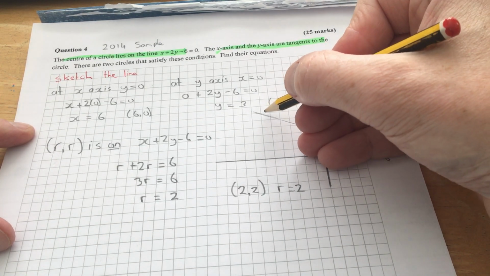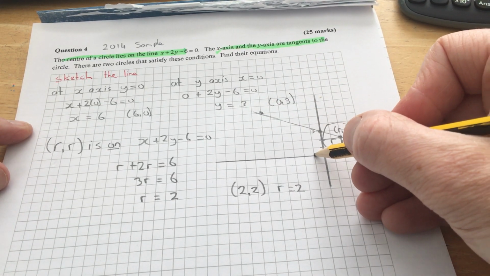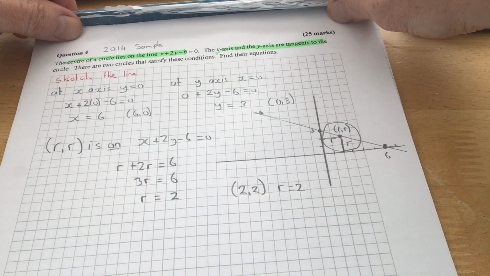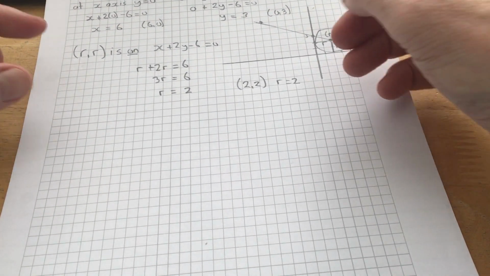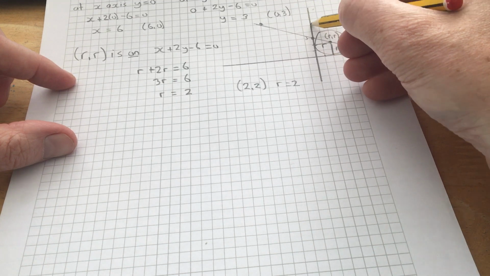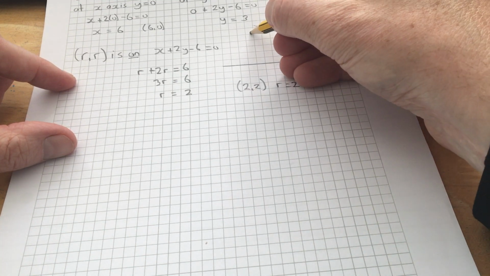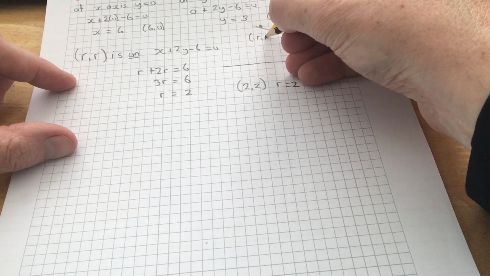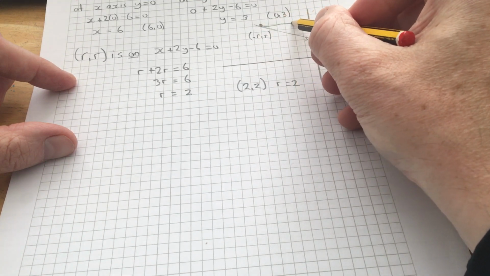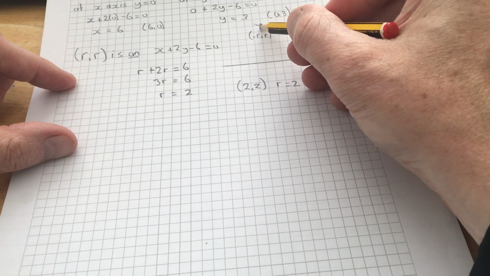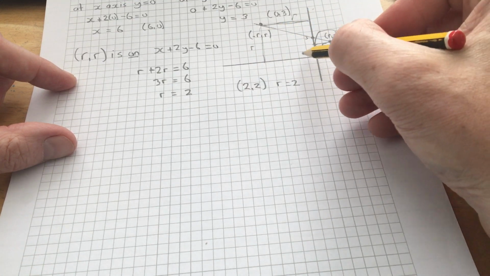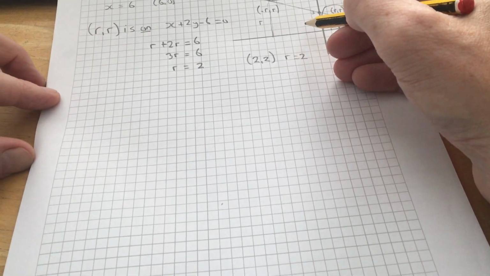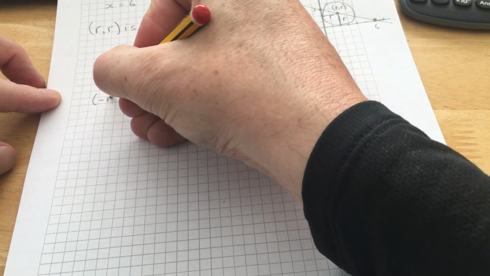Now the next one is up here somewhere, and you can probably guess from looking at this diagram, counting 1, 2, 3, 4, 5, 6, it looks like it's going to be (-6, 6). Because the x-axis and y-axis are tangents to that circle, it's in the second quadrant, so the x-coordinate this time will be minus r. Remember, if it's a tangent, that distance is the radius, and that distance is a radius. But because x is negative, being to the left of the y-axis, the coordinate this time is minus r.